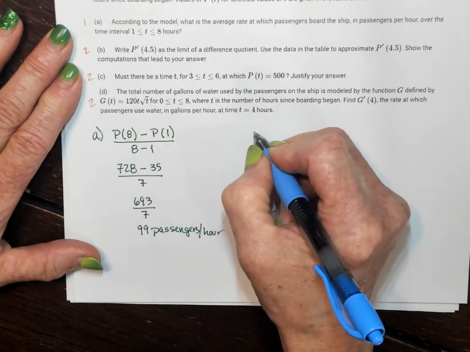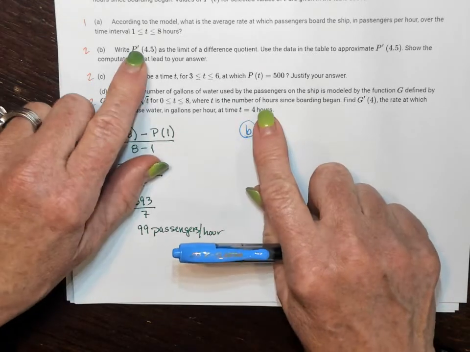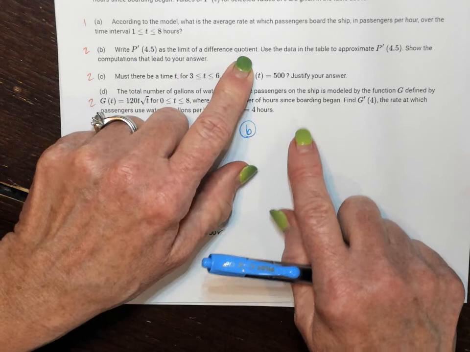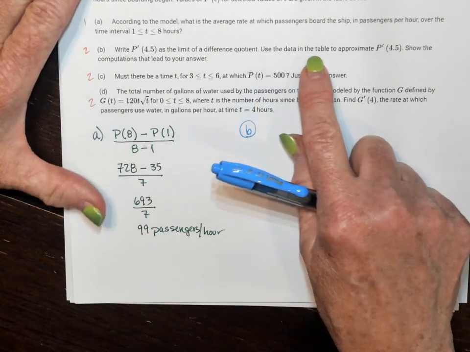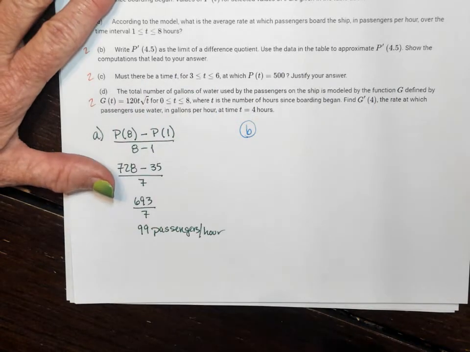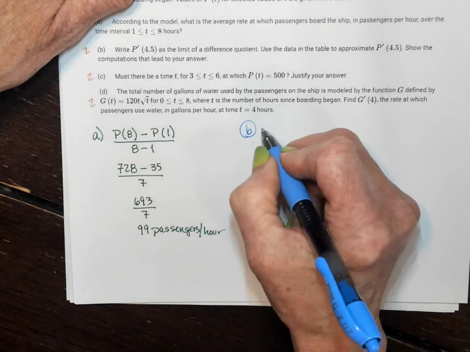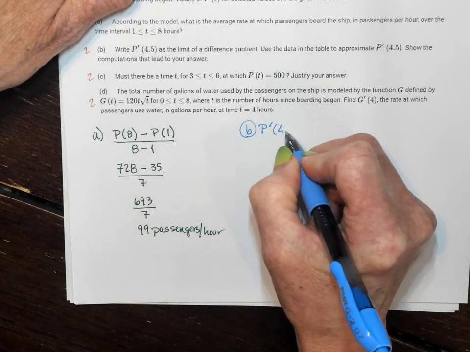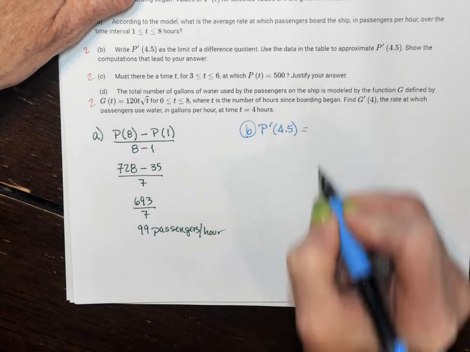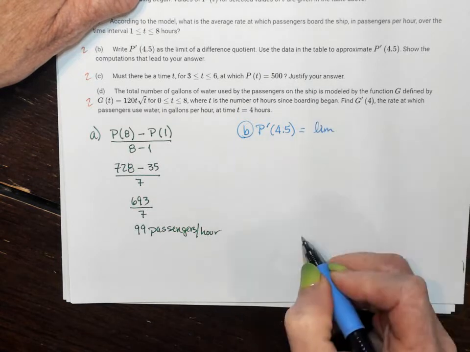Okay, part B. Write P prime at 4.5 as the limit of a difference quotient. Then, this is the second part, use the data in the table to approximate P prime at 4.5. Show the computations that lead to your answer. So, as a difference quotient, P prime at 4.5. There's two ways to write this, and either one would be acceptable. Difference quotient, so we're looking at a limit.